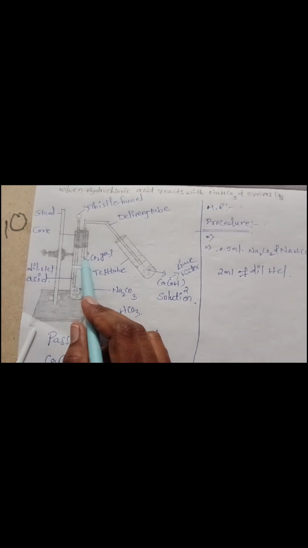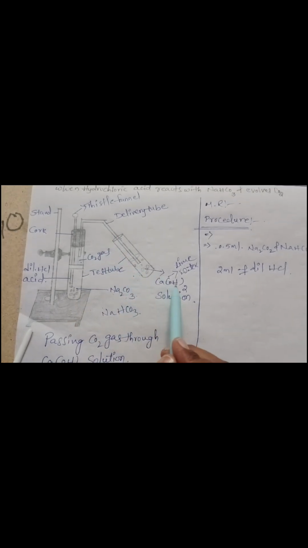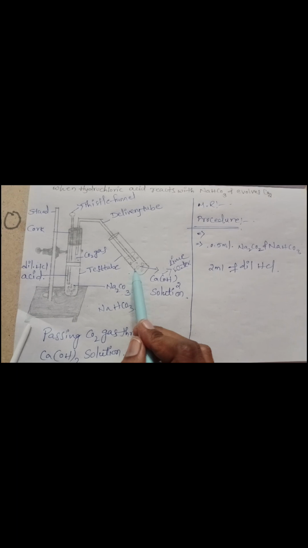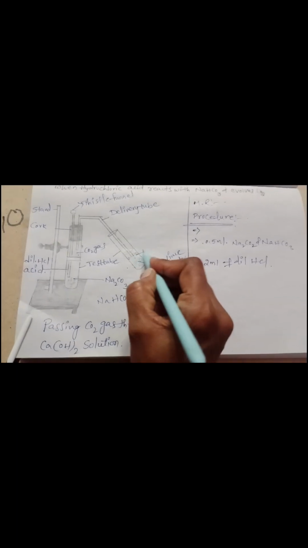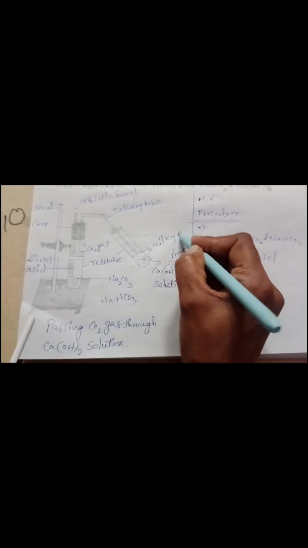We pass that carbon dioxide gas through the delivery tube into the lime water. When it enters the lime water, the lime water turns milky white.